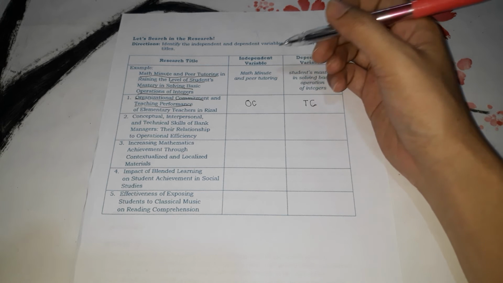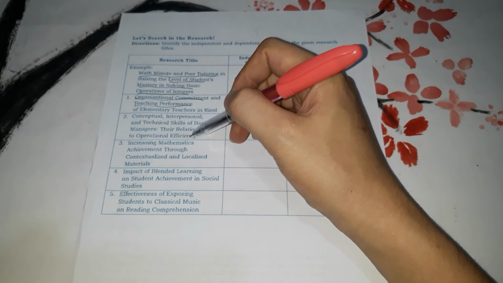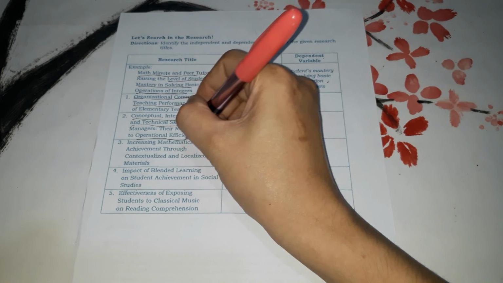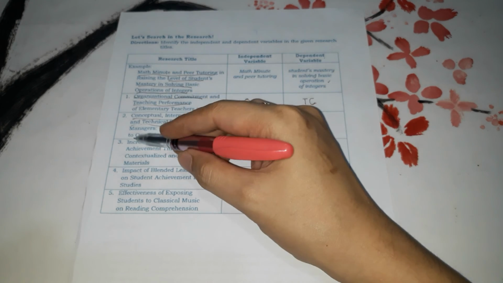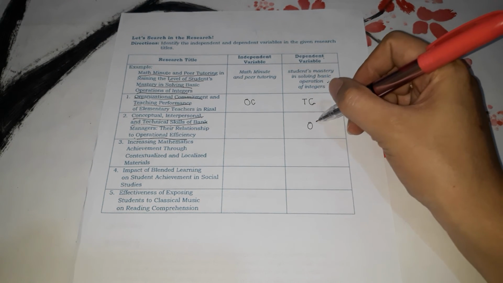So it needs also logical and critical thinking. Next, conceptual, interpersonal and technical skills of bank managers, their relationship to operational efficacy. So the two variables are the conceptual, interpersonal and technical skills and operational efficacy. So operational efficacy is the dependent variable, while the conceptual, interpersonal, and technical skills are the independent variables, because these affect the operational efficacy.